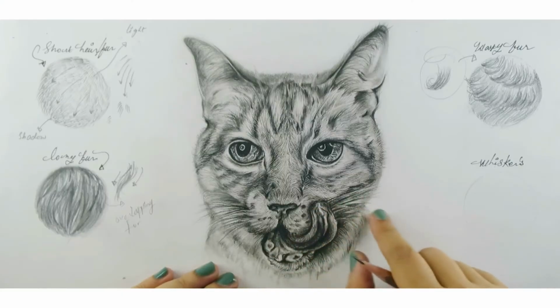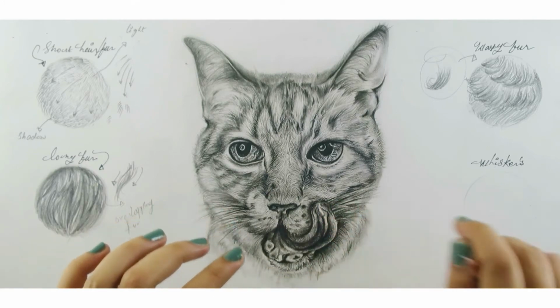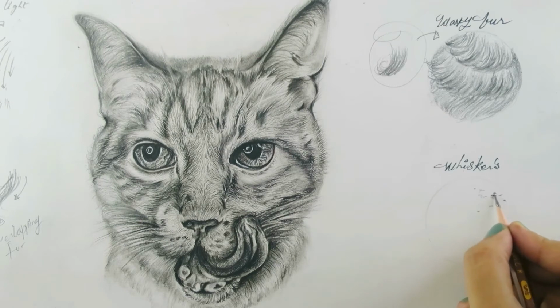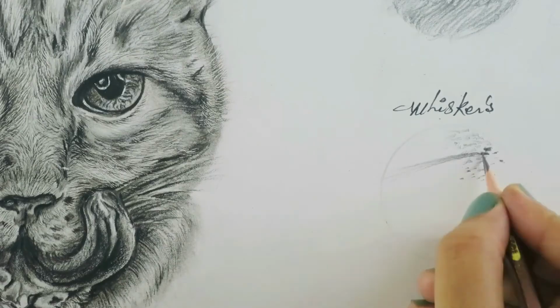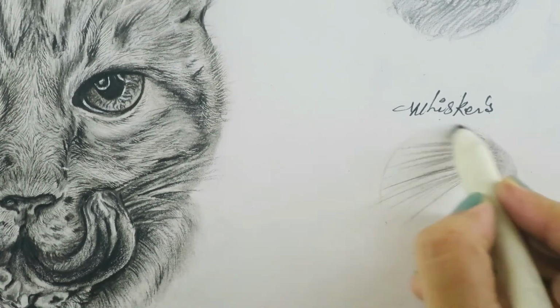So after drawing these three types of fur, now it's time to work on the whiskers. So let's learn to draw cat whiskers. For the cat whiskers, there is basically a series of dots to indicate the whisker markings. So fill in the fur as you have everywhere.